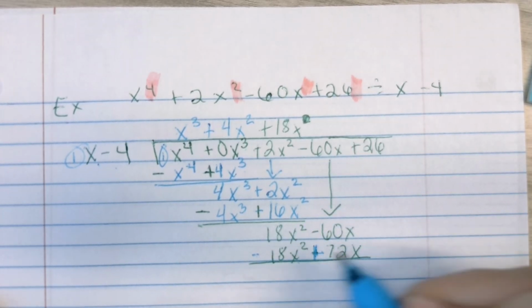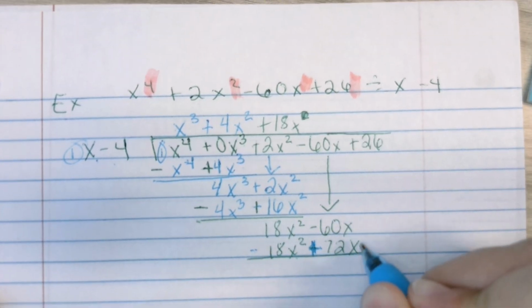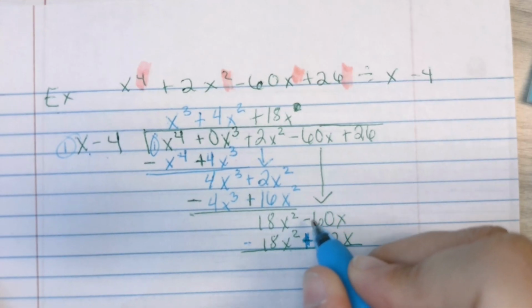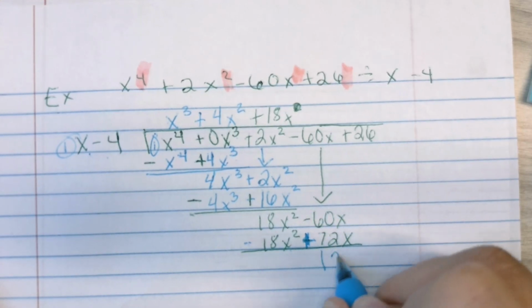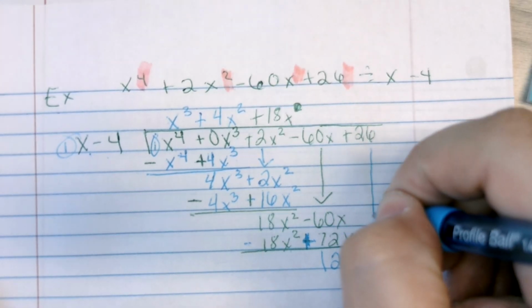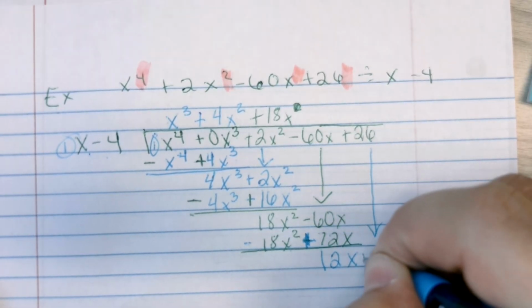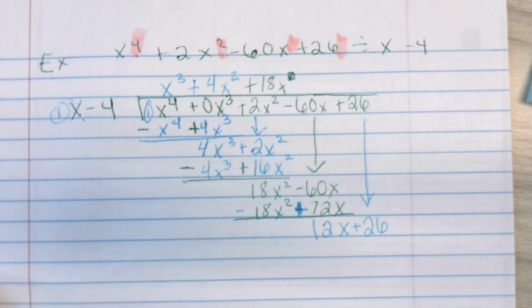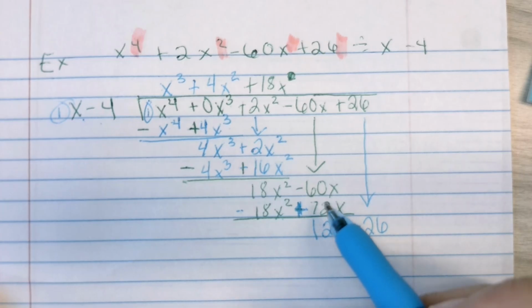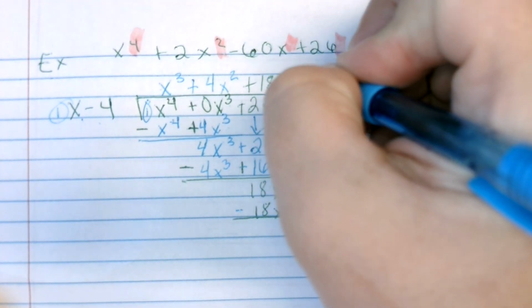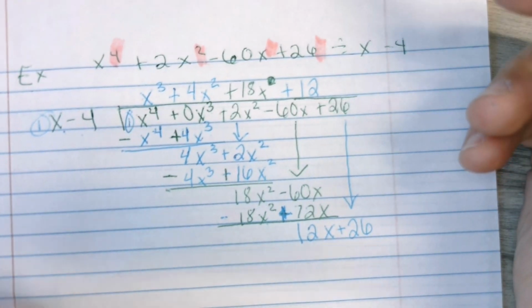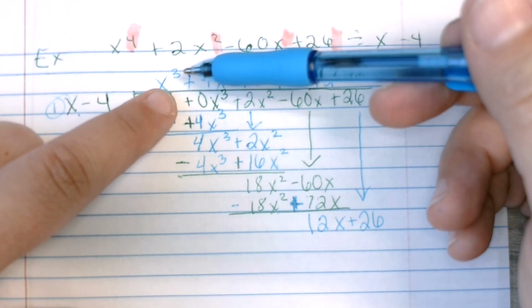These have different signs now because I had to change the signs. So I am subtracting these two numbers and keeping the sign of the bigger number, which is a positive 72. So here we have 12x. Okay, drop your 26 and we're going to do it again. One more time. Find a number that multiplies times 1 to give me 12x. So that is 12.